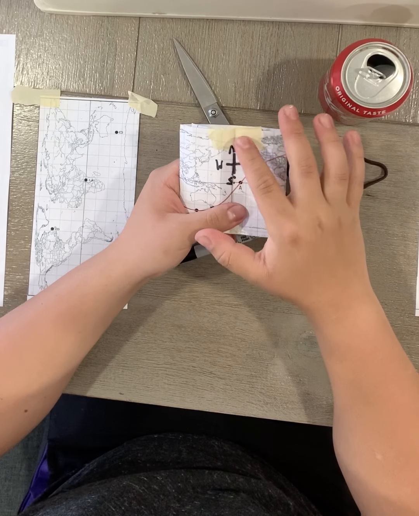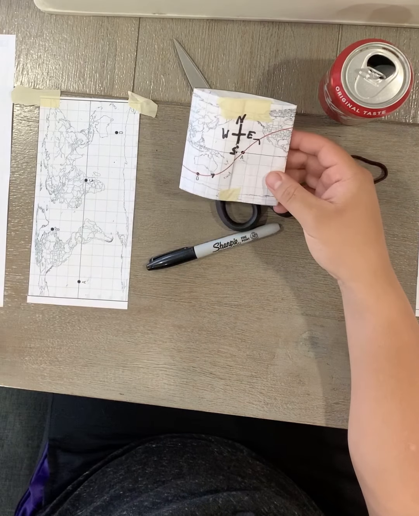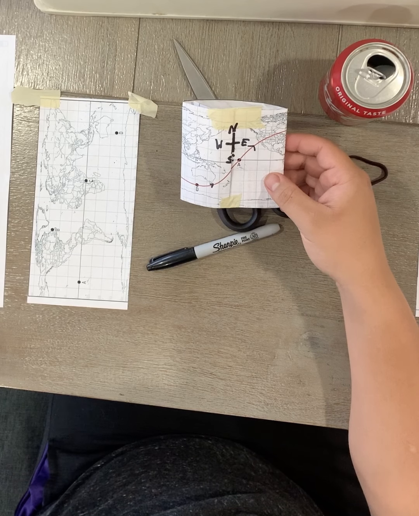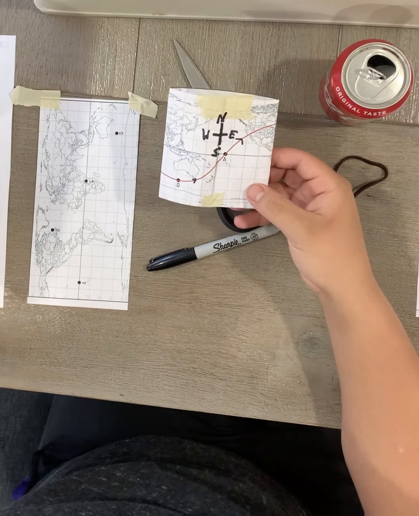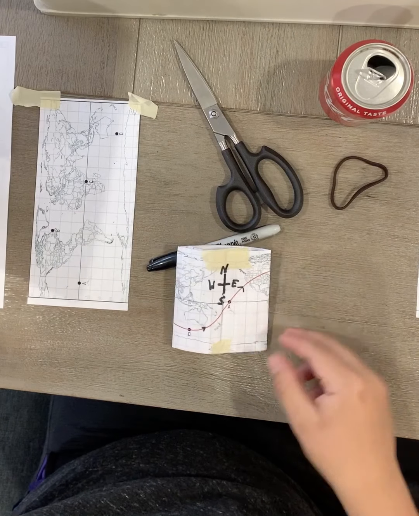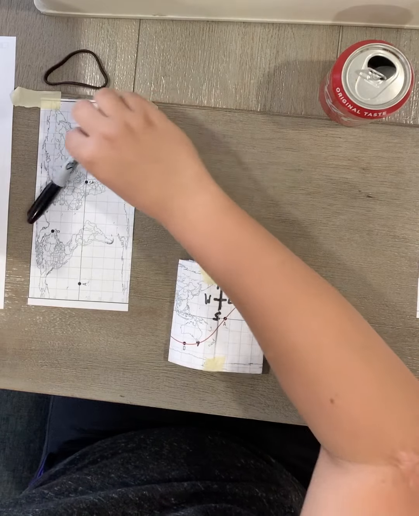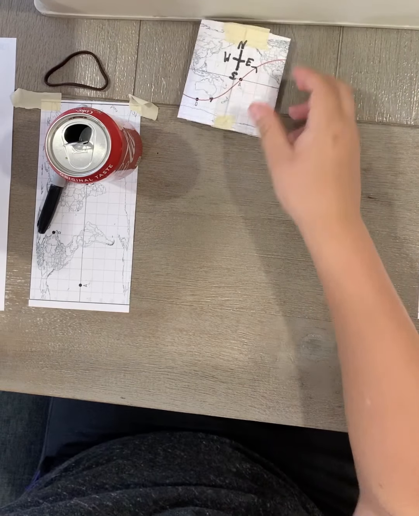I labeled this little teacher guide with north, east, south, and west, to help you figure out what direction the ISS is actually traveling around the globe. And it actually is traveling east, which I didn't know and was a surprising fact. Let me get these materials out of the way. I'm only going to need this and this.